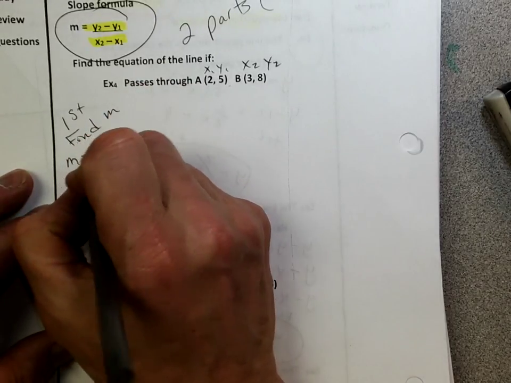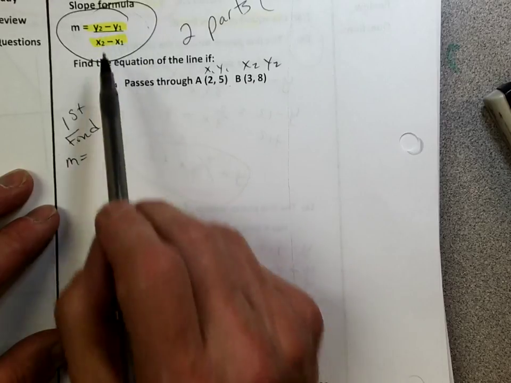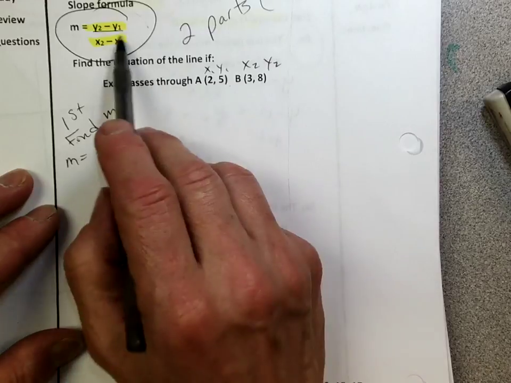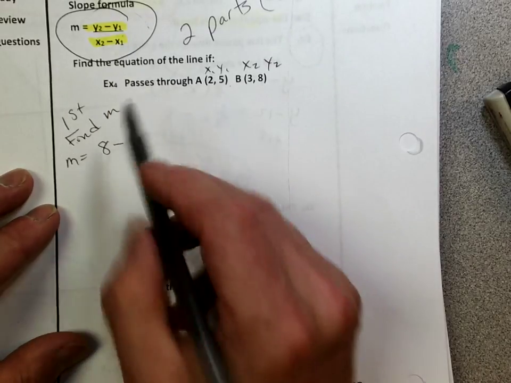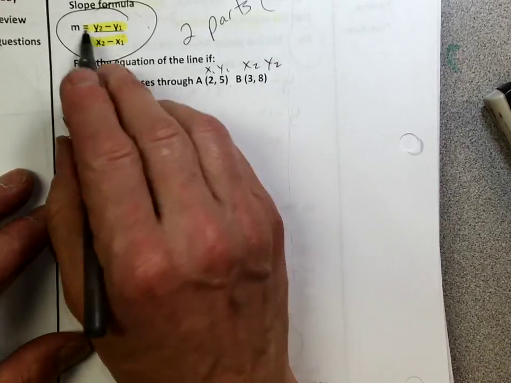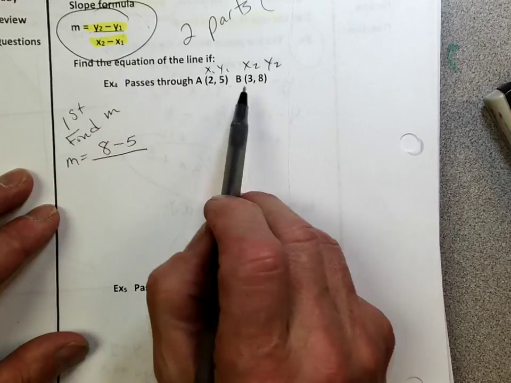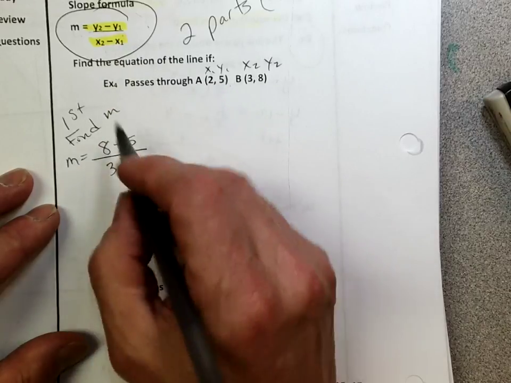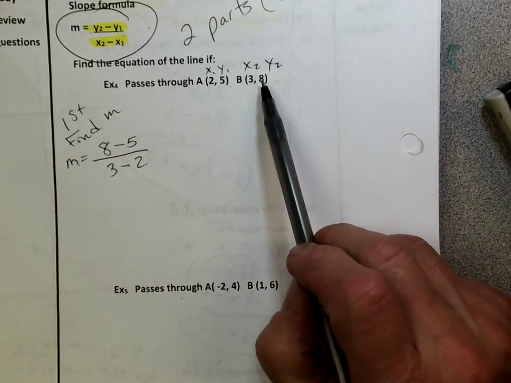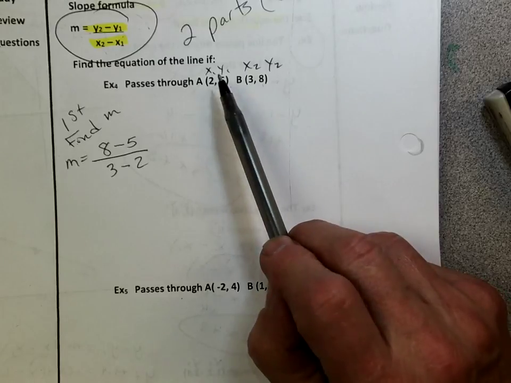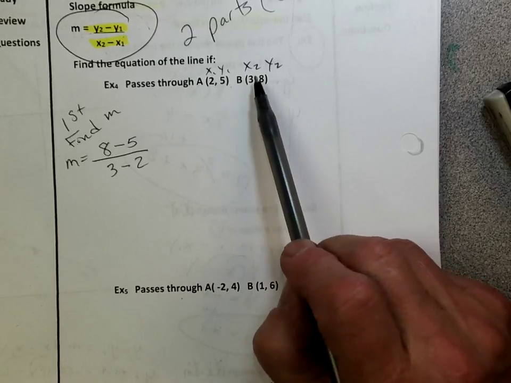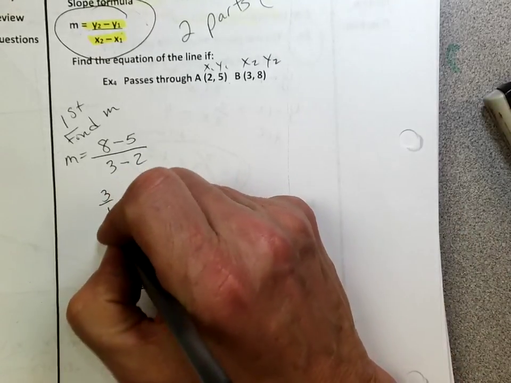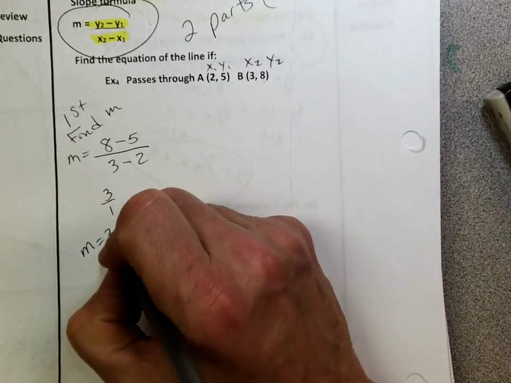Okay, m is equal to, well, let's check out our formula. y2, which is my 8, minus y1, which is my 5, over, I'm using my formula, x2, which is my 3, subtract x1, which is my 2. So I just plug the numbers in. y2, y1, x2, x1. Then I get a 3 over 1, which is basically 3. So my slope is 3.